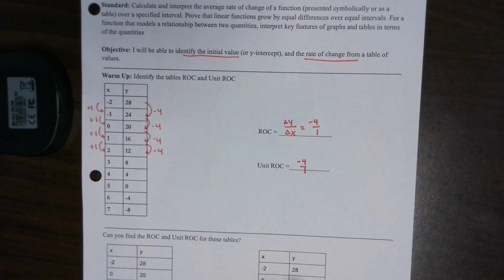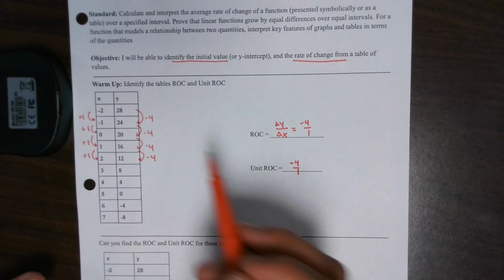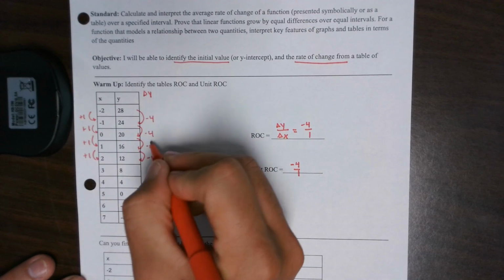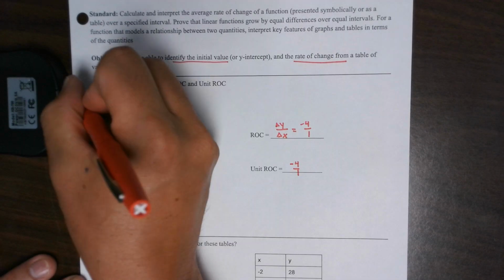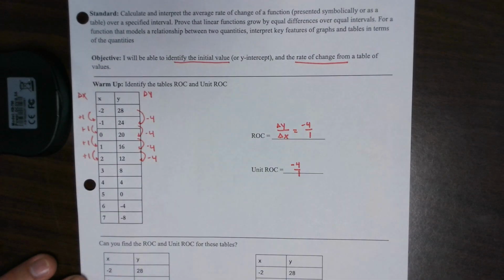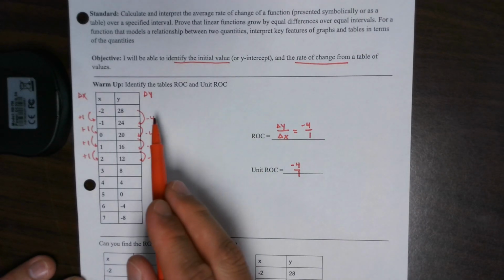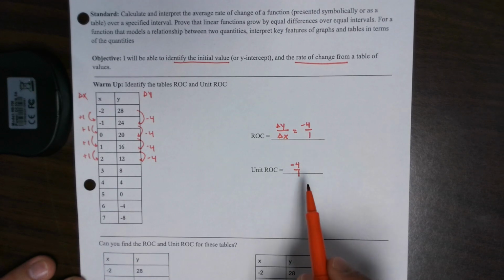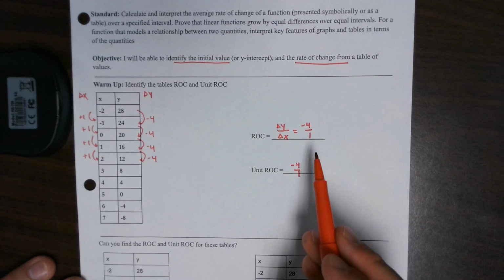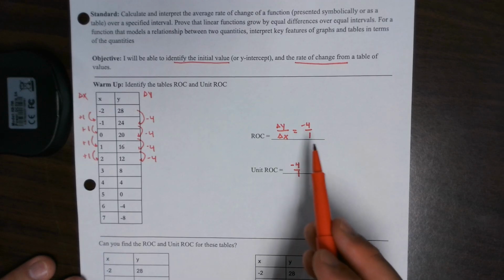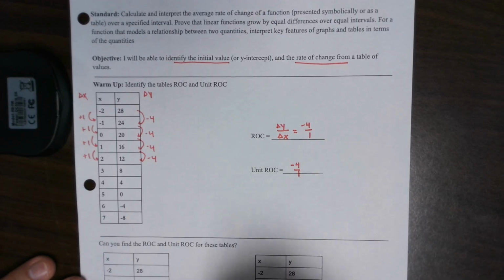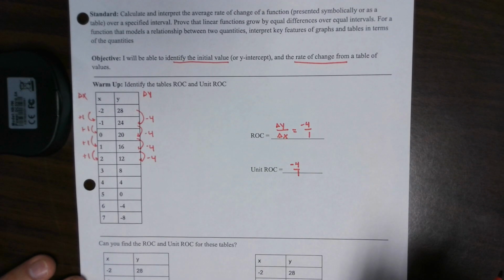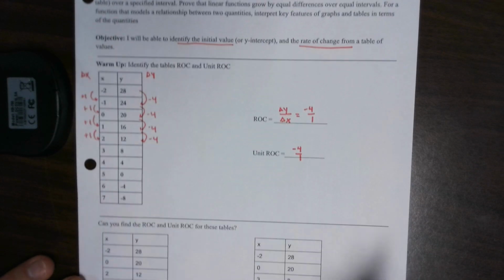All right. So on the right side, we have our changes in y's, where I'm noticing that we're subtracting 4 every time. On the left, I have my changes in x's, where we're adding 1 every time. So the rate of change, if I take any change in y and divide it by a change in x, is -4 divided by 1, which, since we already have that per 1 for the x, is the same thing as our unit rate of change. So both rate of change and unit rate of change from this table are -4/1, or just simply -4.